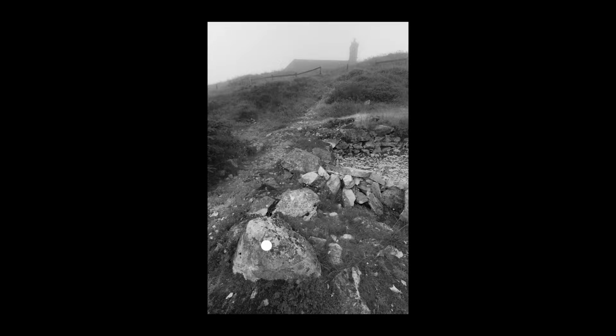As you can see, I've got the rocks in the foreground and the midground, then the path leading up towards the chapel in the distance. My main focus point is here. Then I've second focused on the rocks in the midground, and third focused on the chapel.